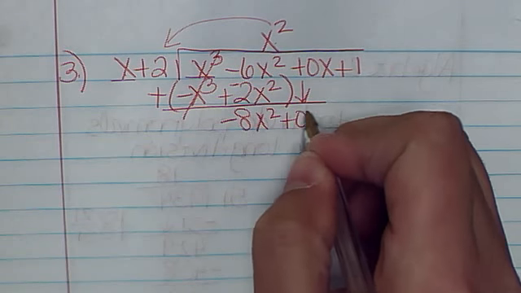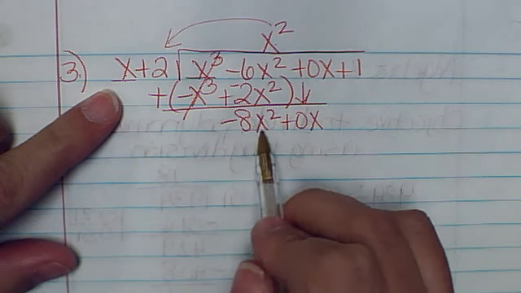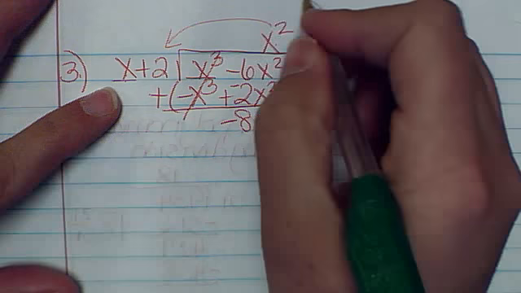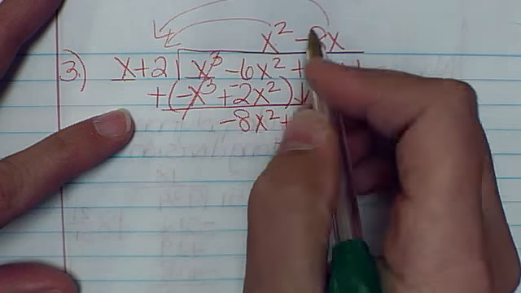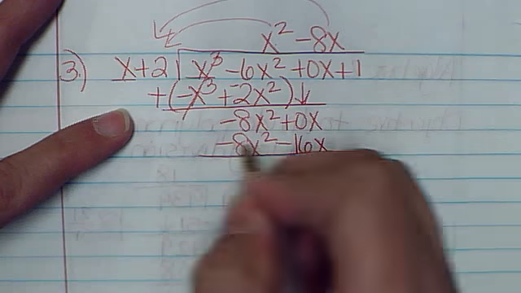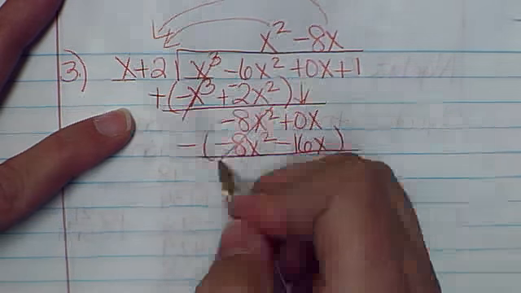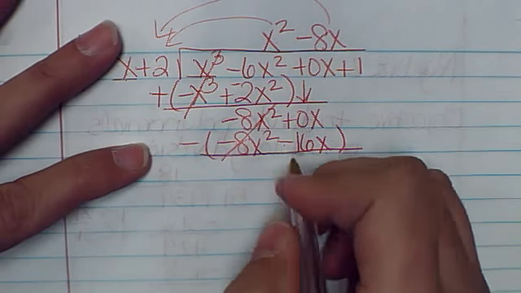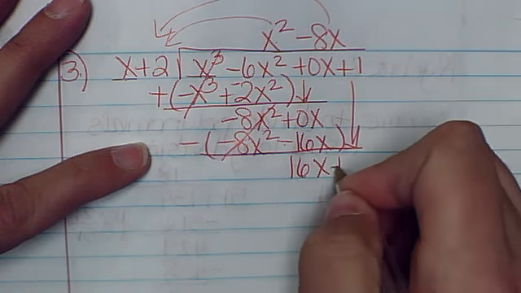Bring down the 0x and start dividing again. X times what is negative 8x squared? Has to be negative 8x. Distribute that. Negative 8x times 2 is negative 16x. Negative 8x times x is negative 8x squared. Parentheses and your minus sign. X squareds are going to cancel. 0 minus negative 16 comes out to be positive 16. Bring down the plus 1.